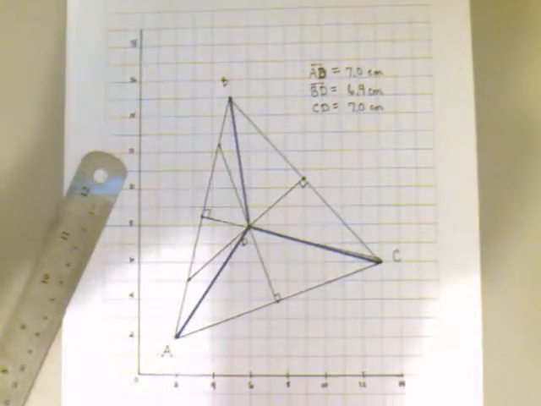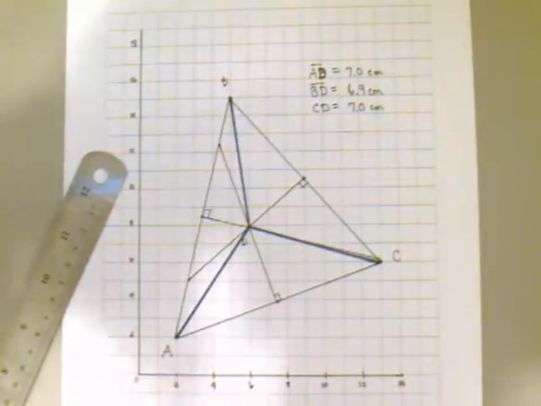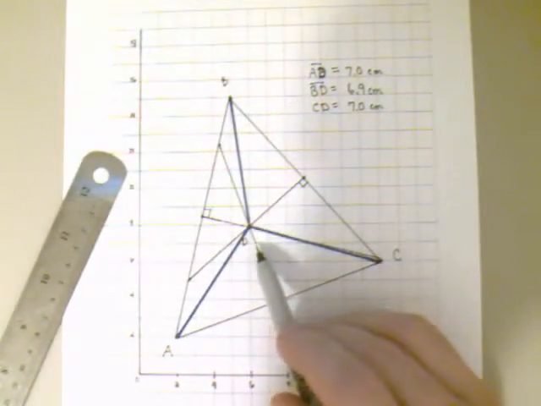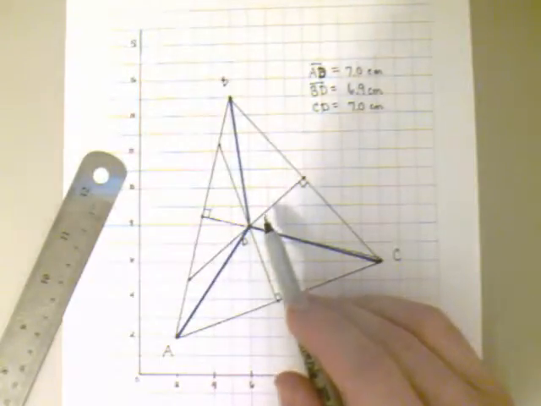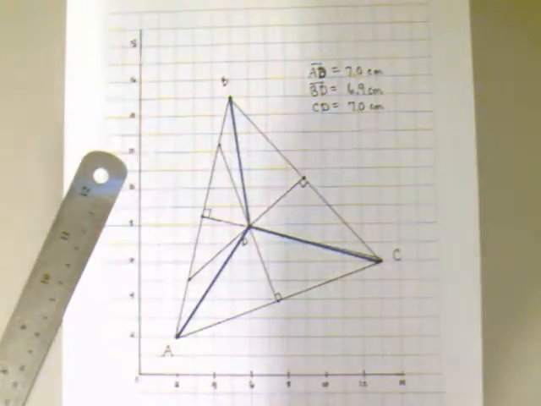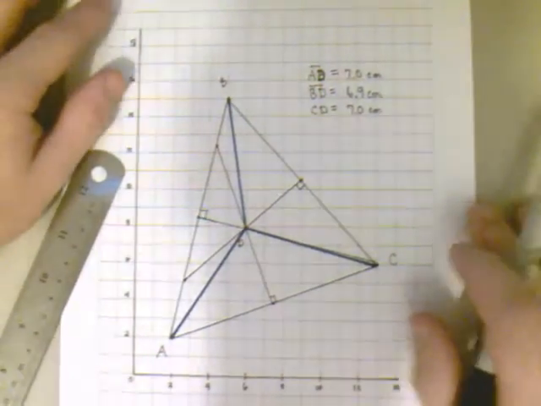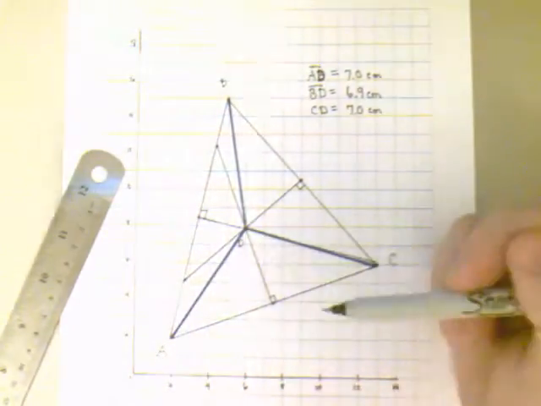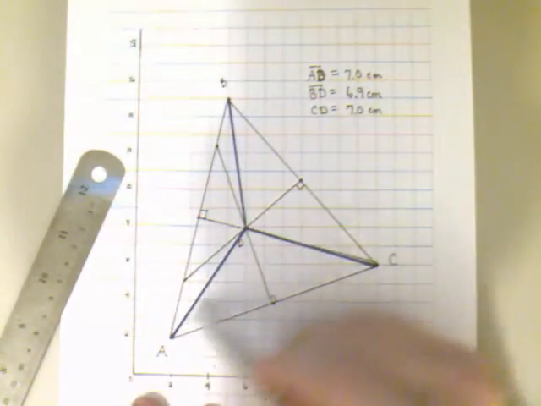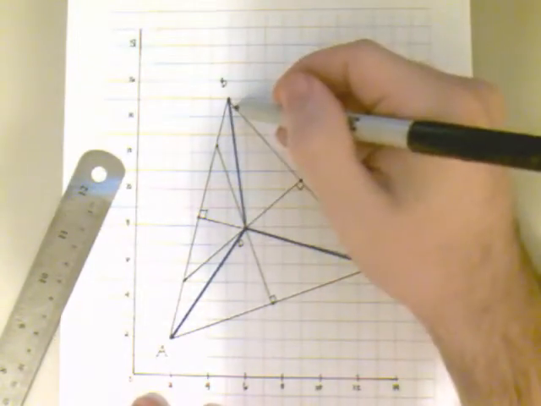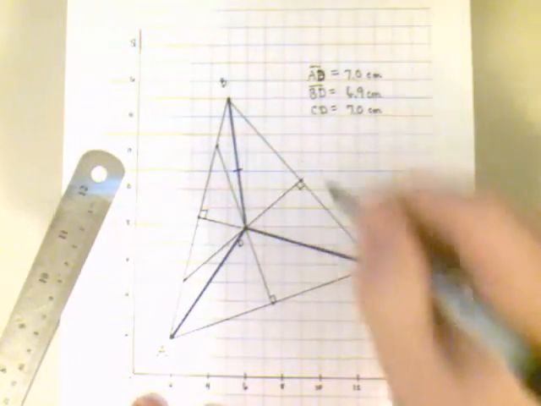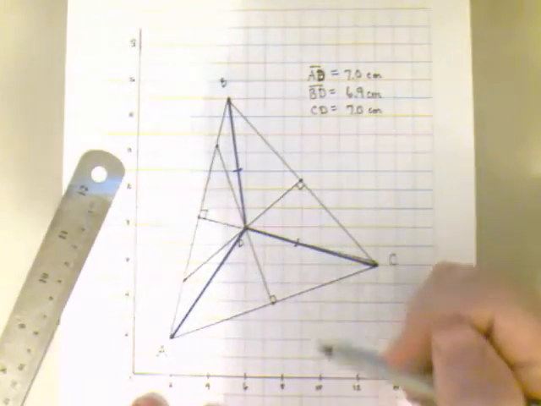Okay, so if you notice, when I measured mine, they all come out to be roughly 7 centimeters. One was just a hair short. It could have been that one of my perpendicular bisectors was off just the tiniest bit, but they should all be fairly close. So what I want you guys to realize is that at the circumcenter, the length of these 3 segments are equal, or what we say congruent. So let's go ahead and give those congruent marks.